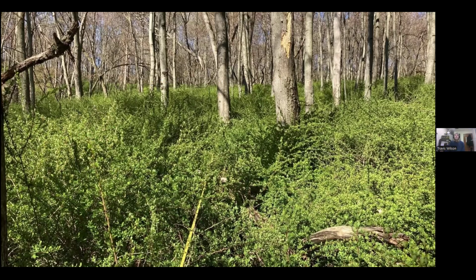This was actually a trial where we were looking at tick research in barberry, as there's some research showing an association with those two. But we had to wade through this, and you can see how much of a problem that would be if any of you have walked through barberry before. It's not the most fun.